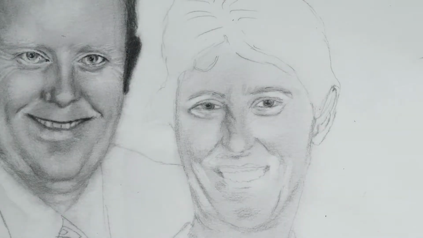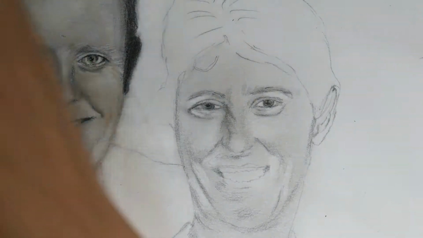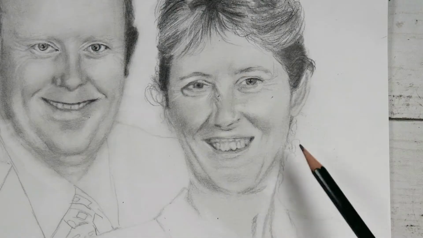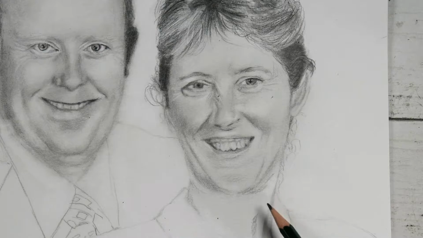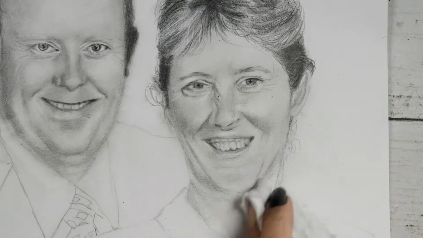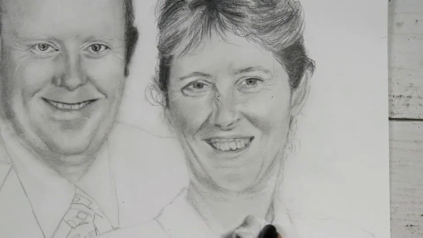So in order to create the midtones, you have to not only draw, but also blend and erase, and you have to do this in multiple layers. Just like in the neck area too, you see that I created all these first shadows and then I blended them out, and once I blended them out, you can see that the midtones already have been created.